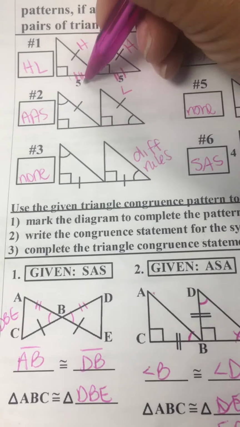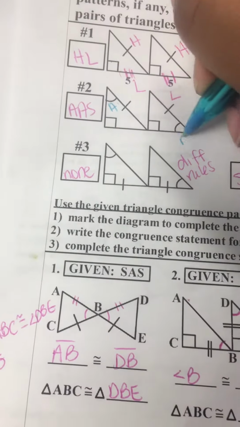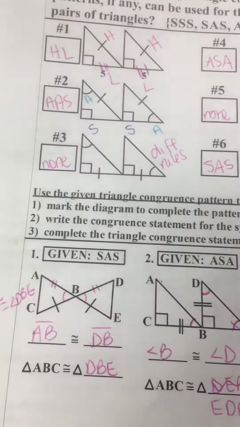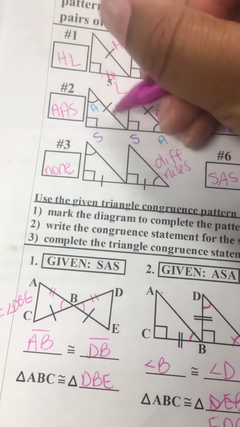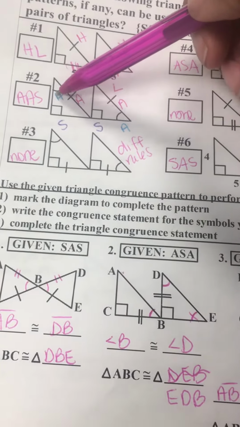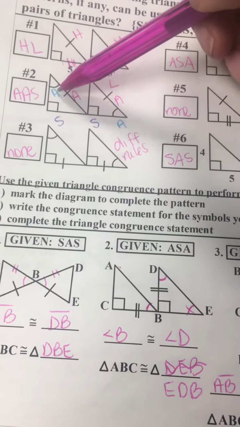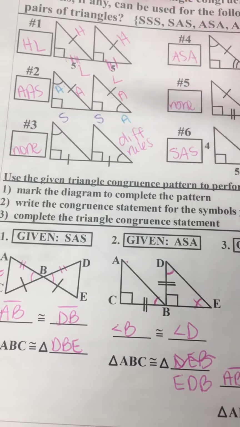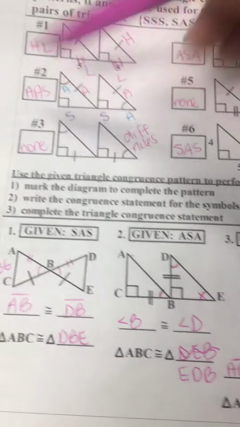HL works. Here I'm just going to label A, S, and then A. So if we go from left to right, or in this case, we would have to go AAS, SAA, which is the same thing, so it's AAS.